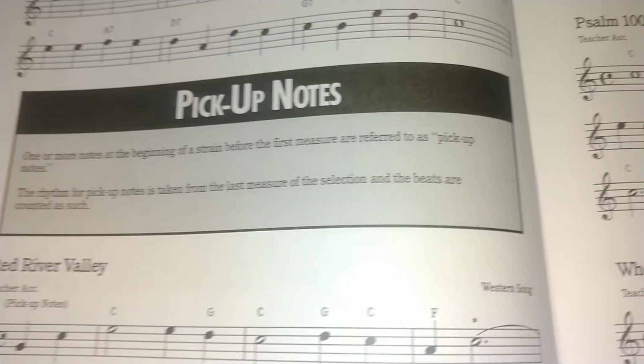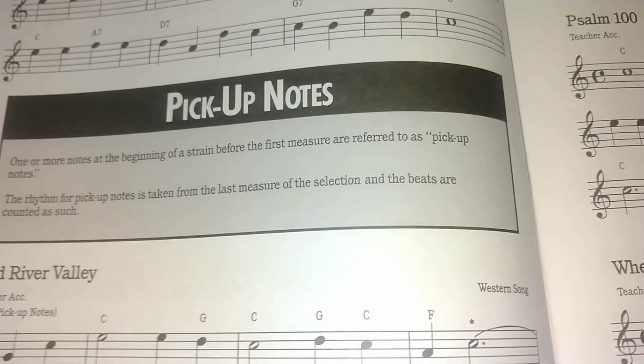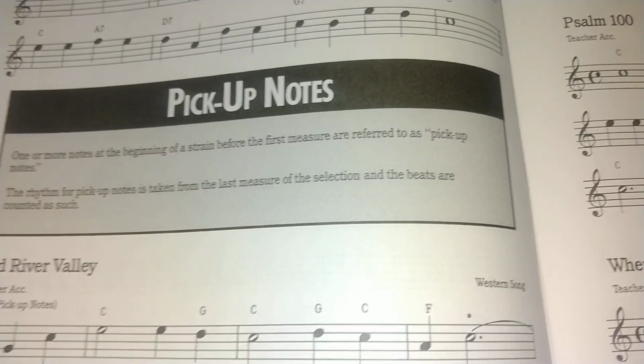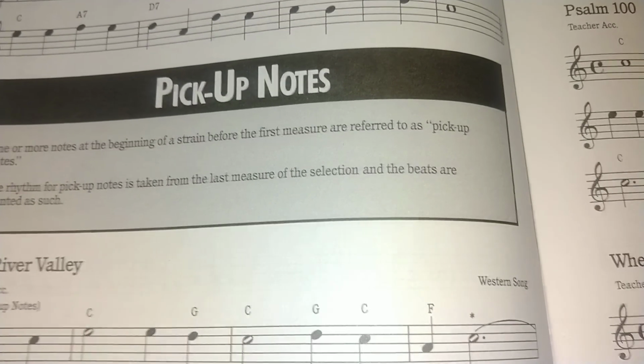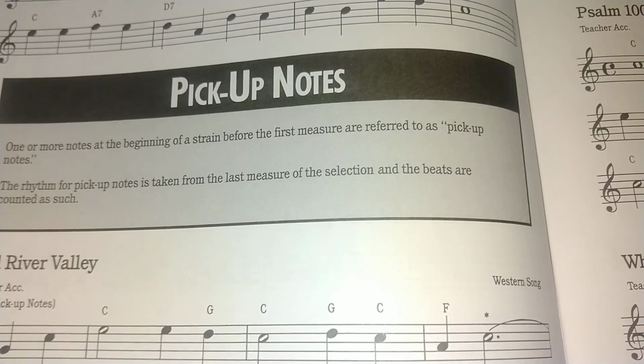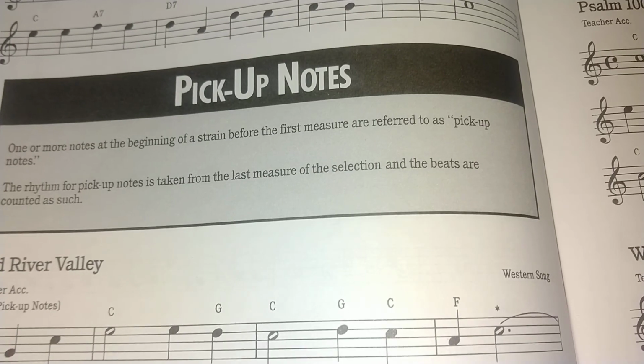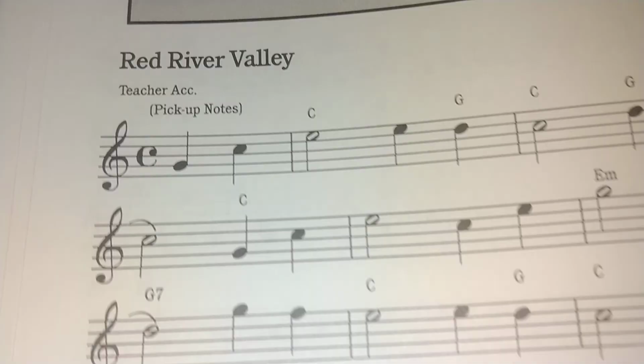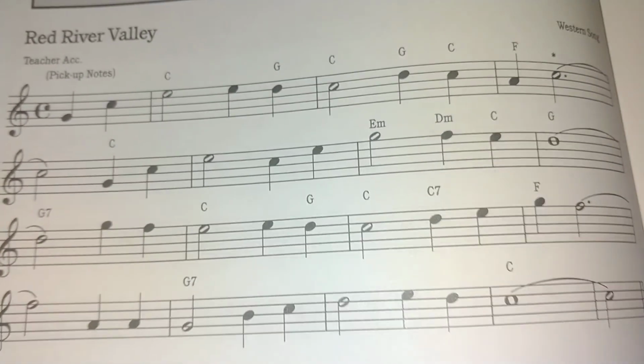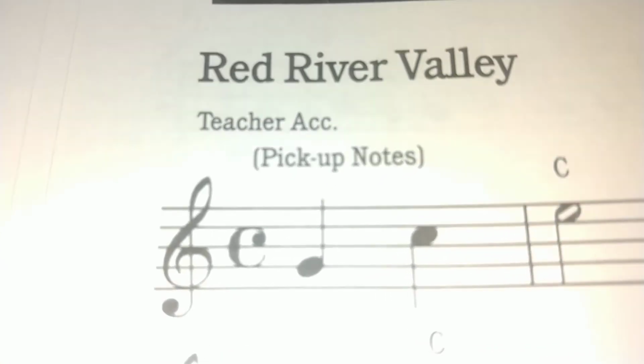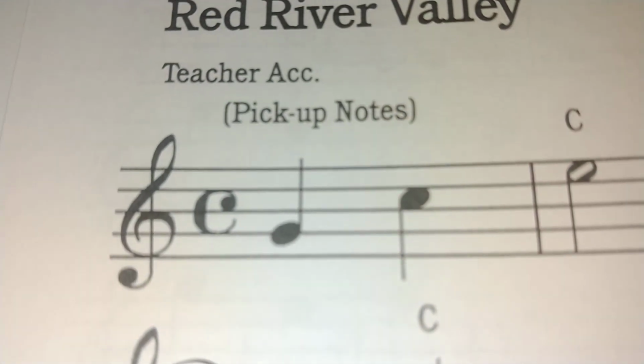It's of the utmost importance, because if you're not following a proper beat, we're going to have absolutely no clue as to what you're playing. So always make sure you're following your time signature and keeping a good rhythm, okay? So we're going to look at this song here, Red River Valley, on page 12 to discuss our pickup notes, okay? Now, first and foremost, we're going to look at our time signature.